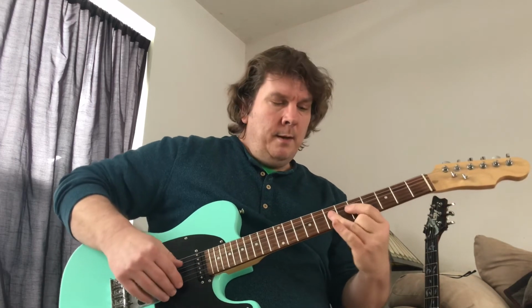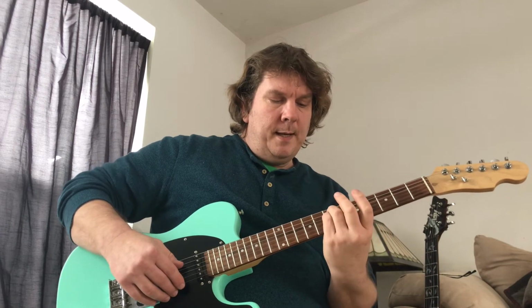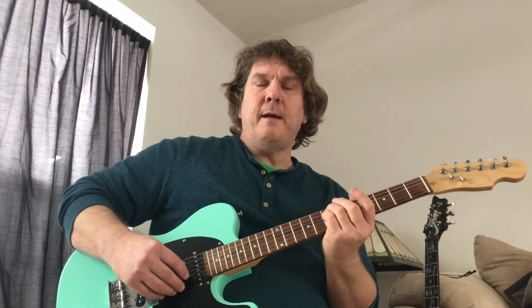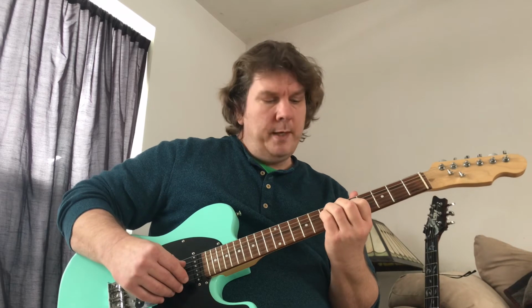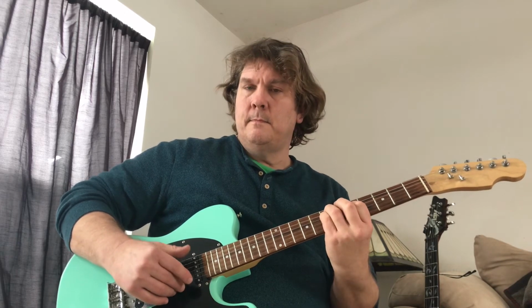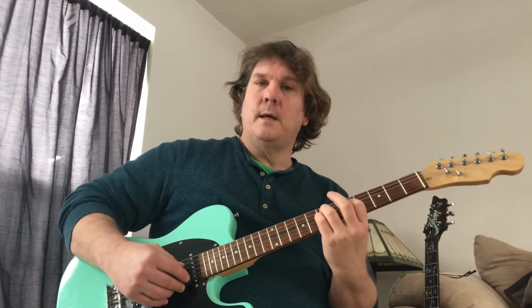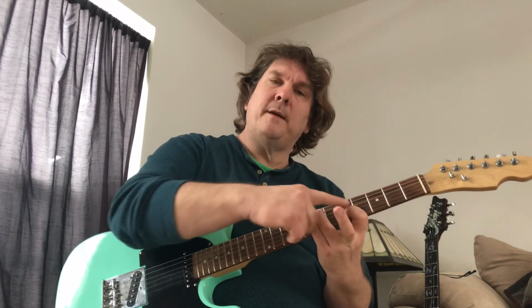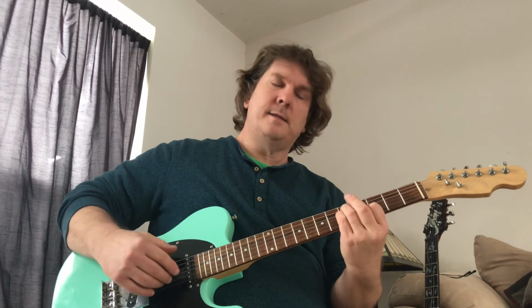Right. At the 5th, you've got an A minor, 6-string root. But she is just playing it on strings 5, 4, 3, just with her fingers like this, so she can slide into this G.